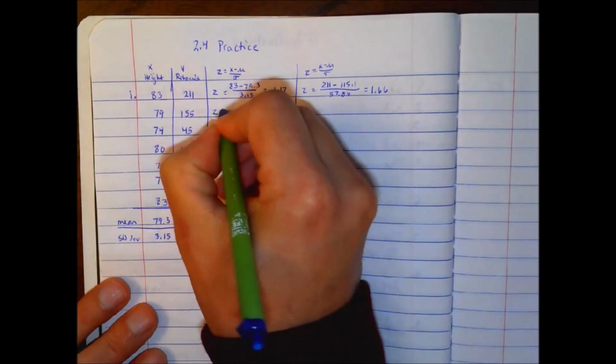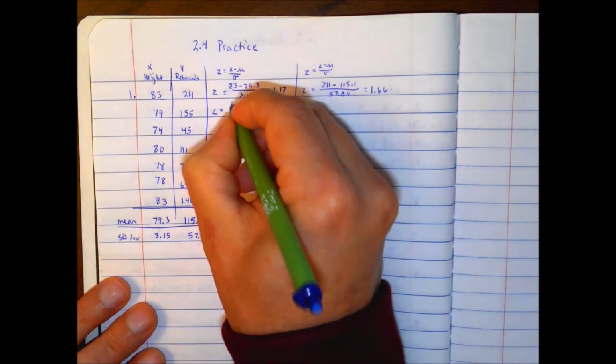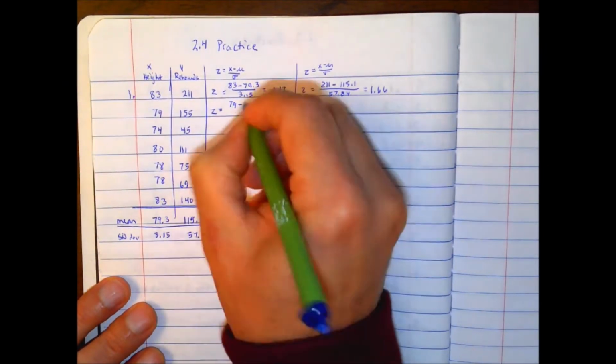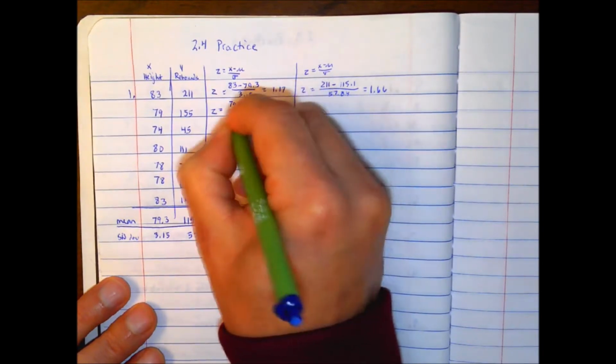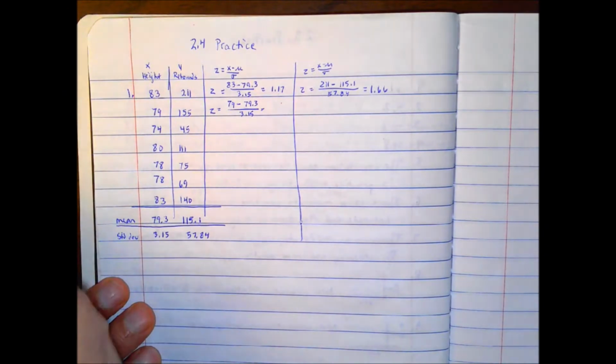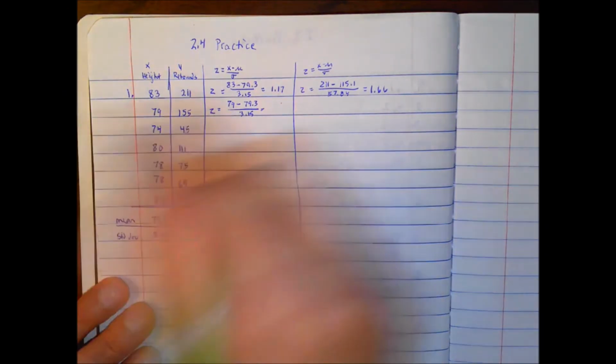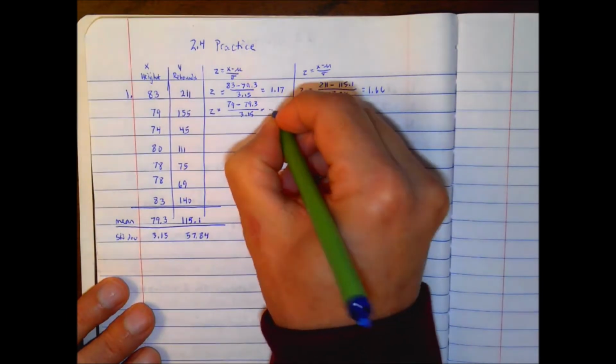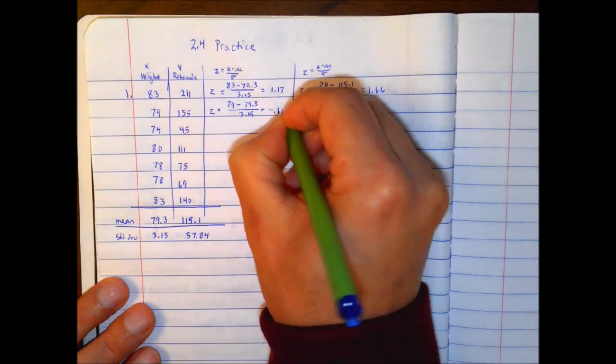Okay, my z would equal that person's score minus the mean divided by the standard deviation. Okay, and you got negative 0.10.